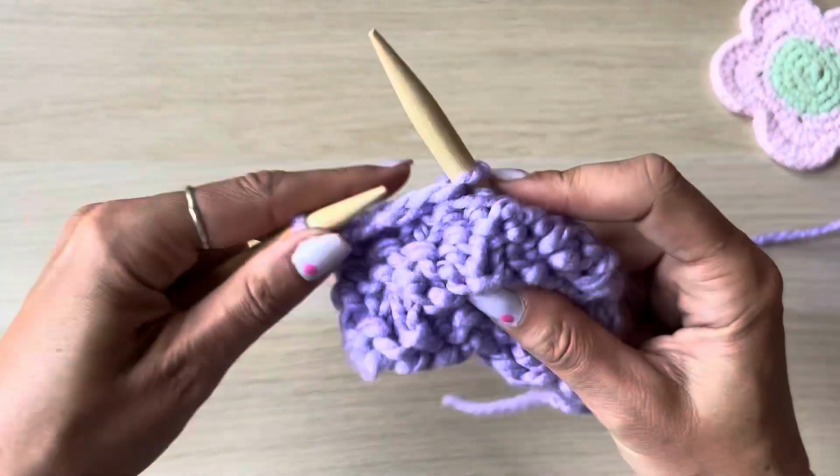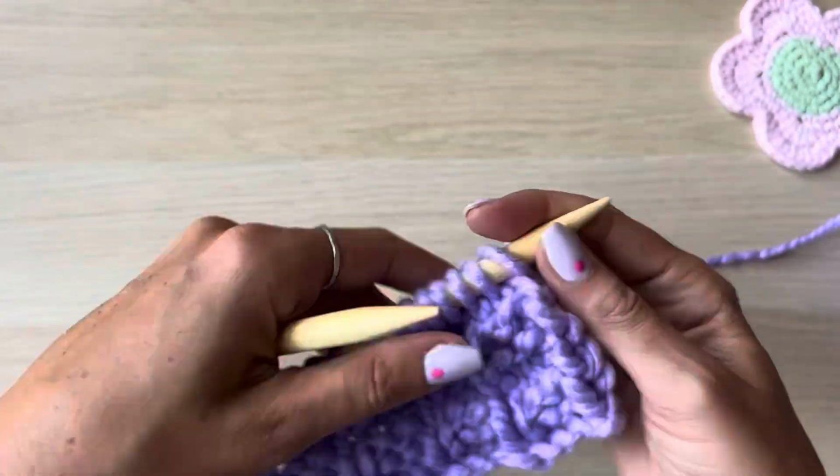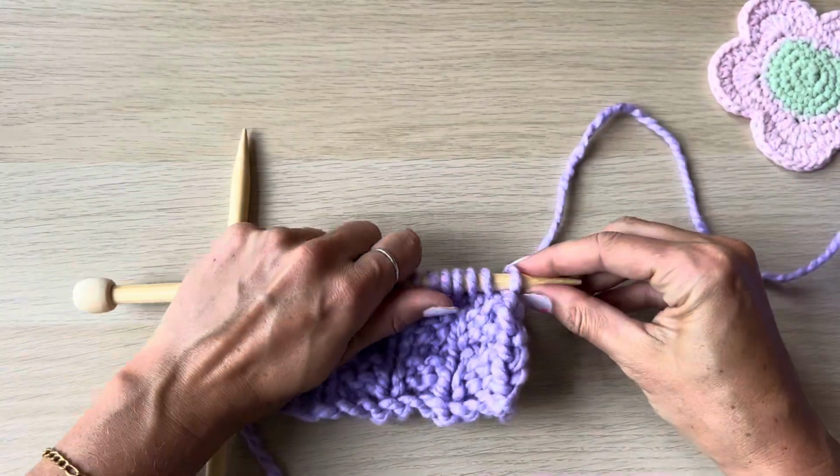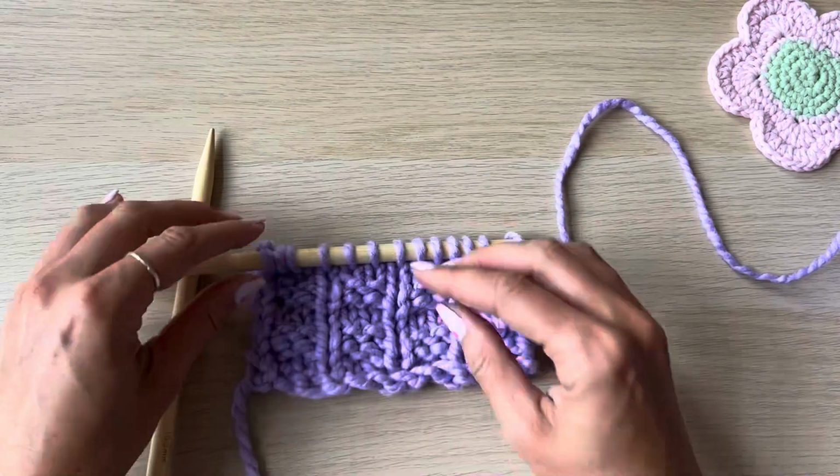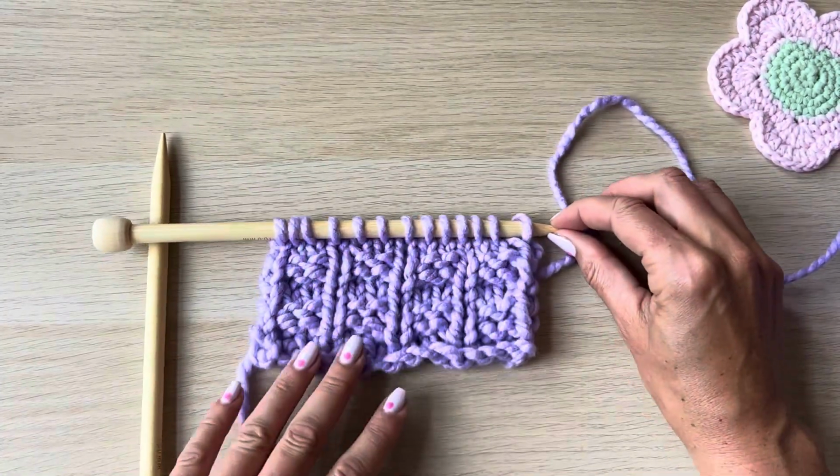So this is me just finishing off the second 4-row repeat, and this is what it will start to look like. You can really start to see the waffly texture developing. Oh, I just love this stitch so much, it's just gorgeous.